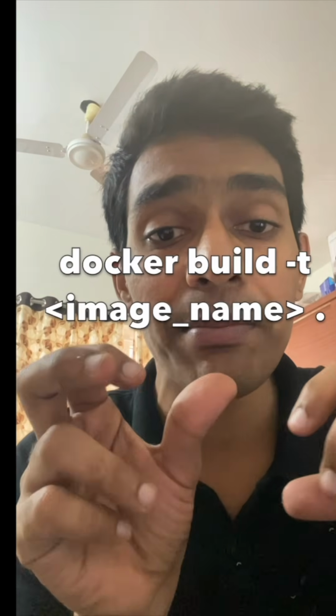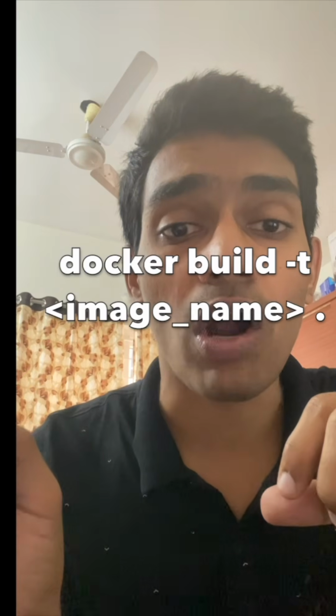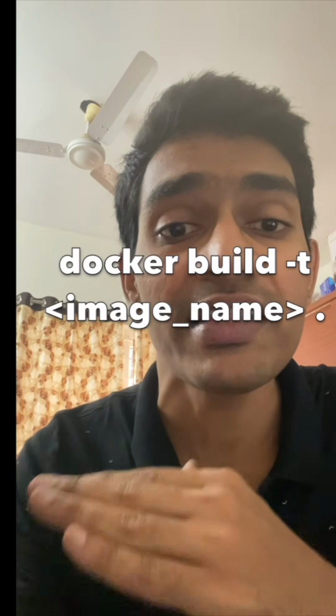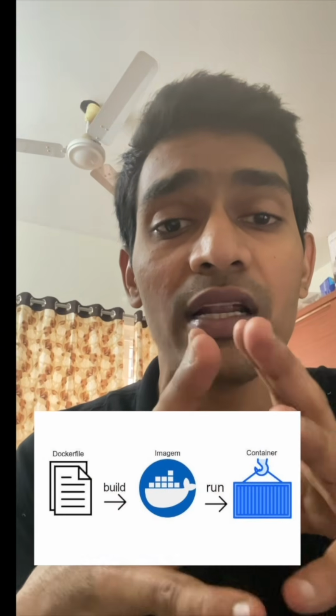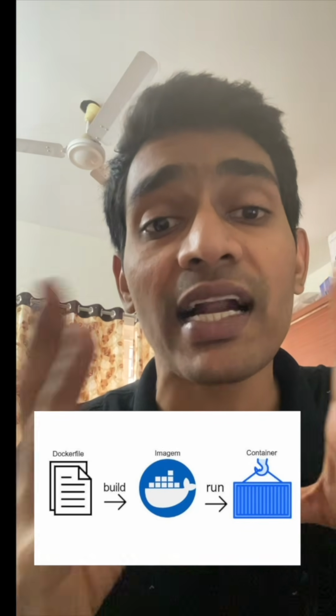This Dockerfile is used to build the image first. So docker build, the name of the image you want, and the dot means it checks the current directory, and whether in this directory we have any Dockerfile. The file will be just called Dockerfile. That's it. And once we have the Dockerfile, we know how to build the image. And once we have the image, using the image we build the container as well.